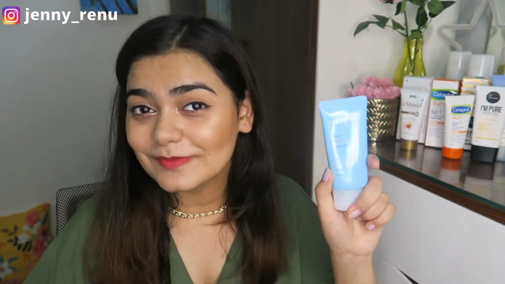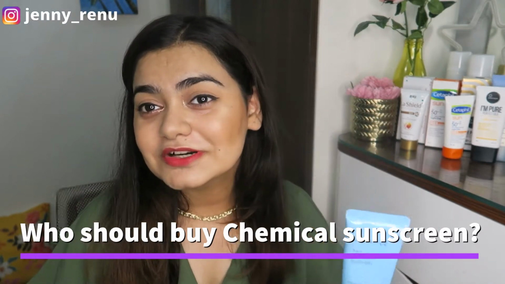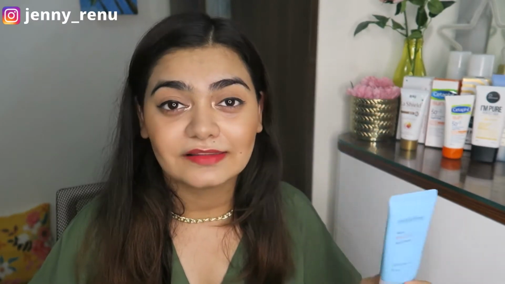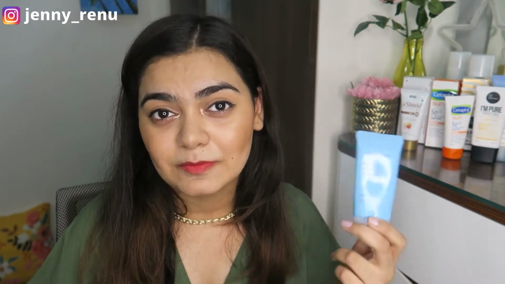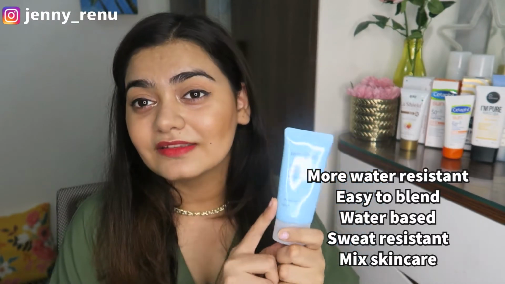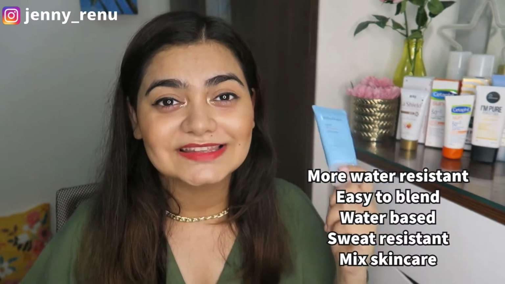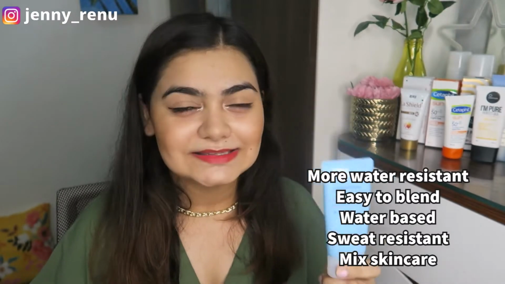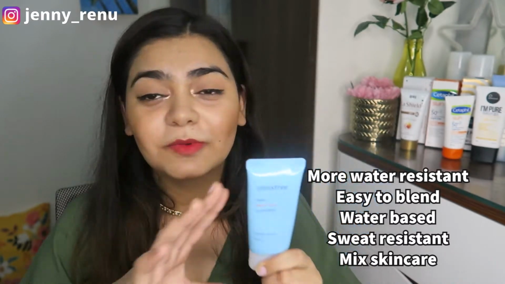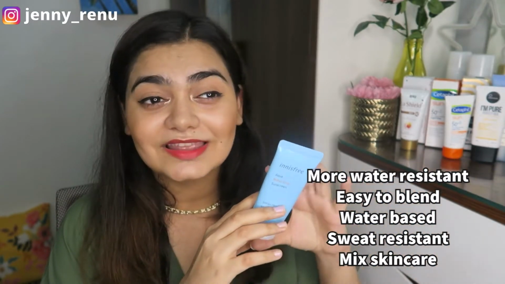Now let's talk about who should buy chemical sunscreen. So chemical sunscreens are more water resistant because they have chemical filters, and those filters have been tested for water resistance capability. Now if you sweat a lot, these would be really handy because most of these are water based. That means they are great for combination oily skin types, and they will not rub off that easily with sweat. The best thing about these is that you can also mix in your skincare with it, because these are chemical filters. They're very easy to mix with your skincare, so you can easily buy sunscreens that combine skincare in it.